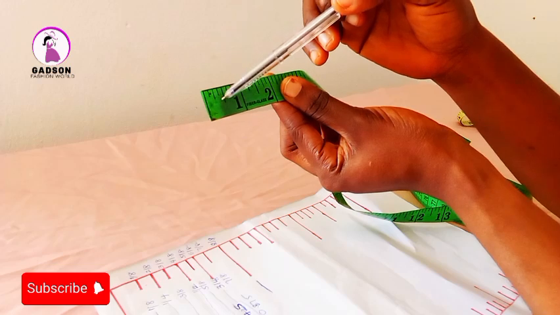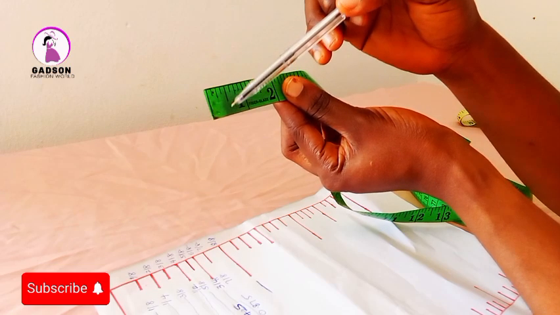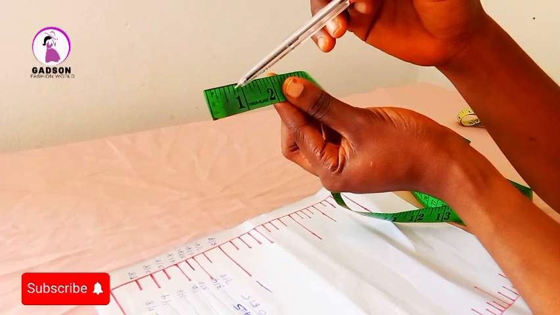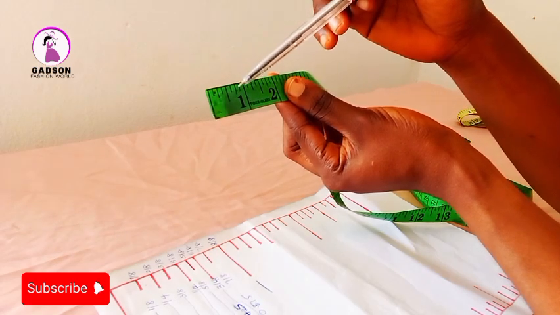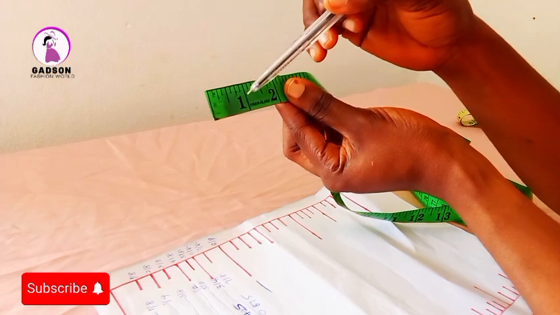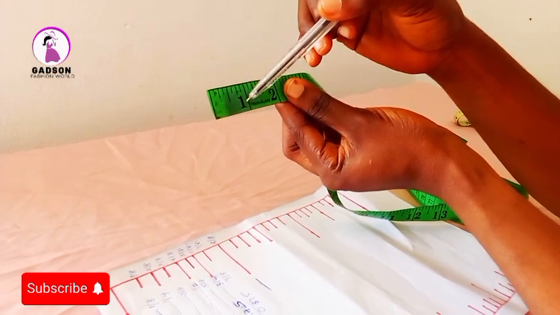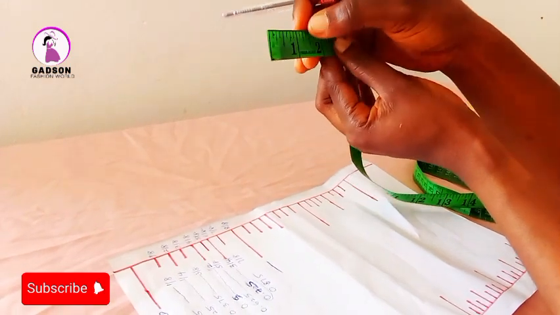The third line, 0.375. The next line, which is our half, is 0.5. The next line is 0.625, which is 5 over 8. The next line is 0.75. The next line is 0.875, and we have our 1 inch. So that's how we read it down.